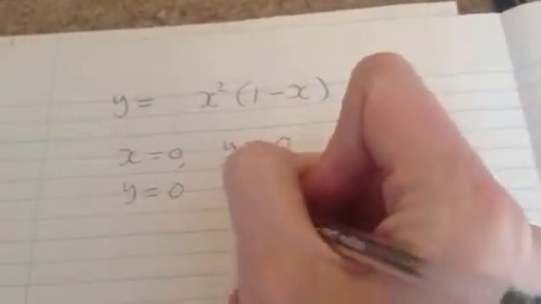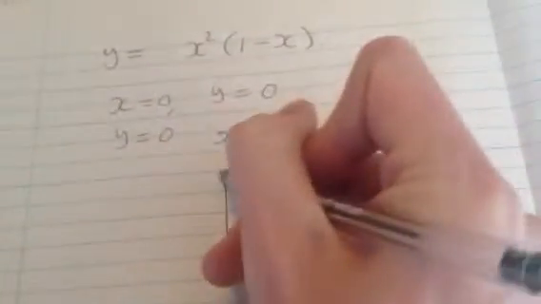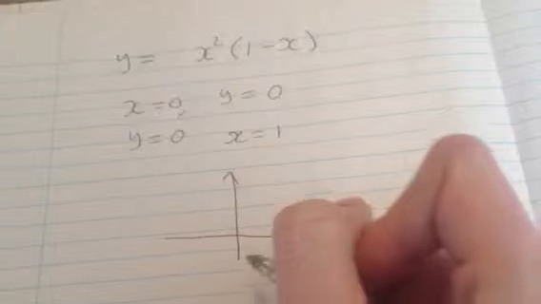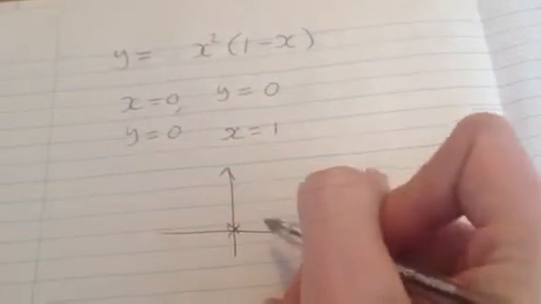Now a tougher one at this stage is y equals x squared times (1 minus x). When x is 0, y is 0, but when y is 0, x is either 0 from the x squared or x is 1 from the 1 minus x. So I plot it. When x is 0, y is 0, and you plot 1, 0 as well. So it's only got 2 points that it goes through, so I have to be really careful looking at where I go above and below.